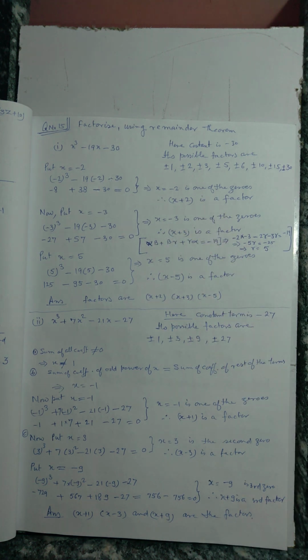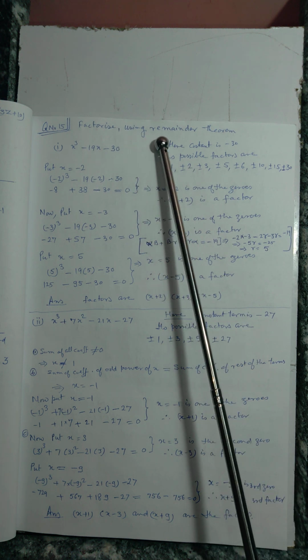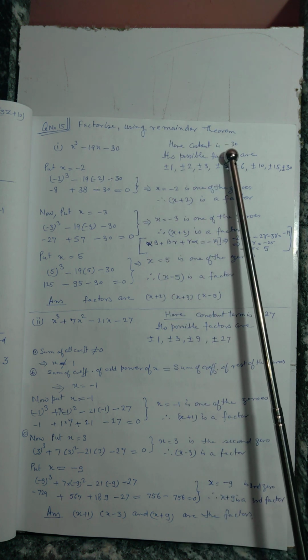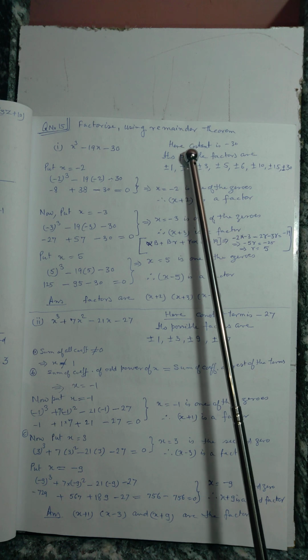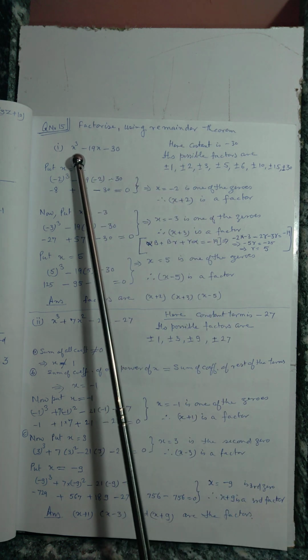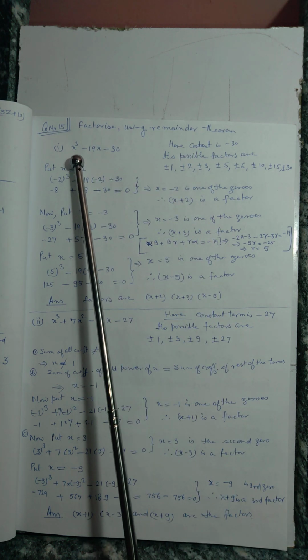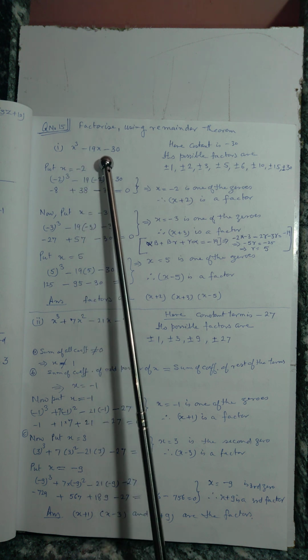Let us start ICSE Class 10th Mathematics Chapter 7, Factor Theorem and Factorization. You see question number 15. Factorize using the remainder theorem. Here we have to use the remainder theorem. The first part of it is x cube minus 19x minus 30.